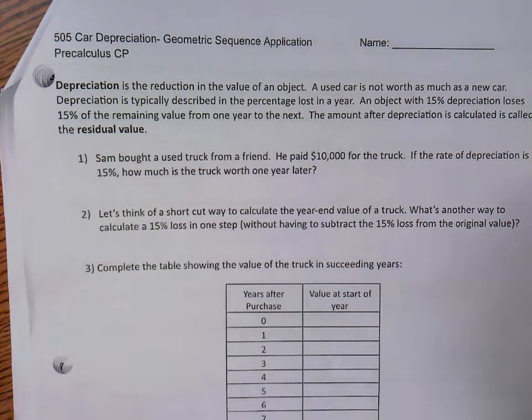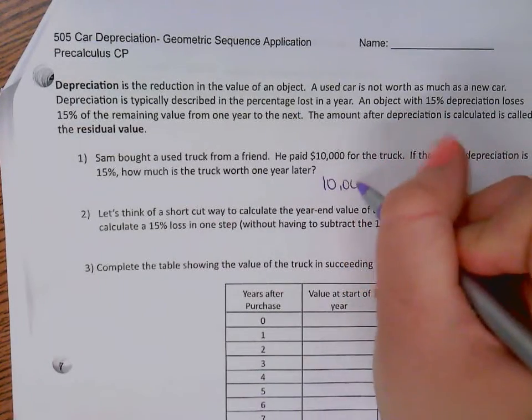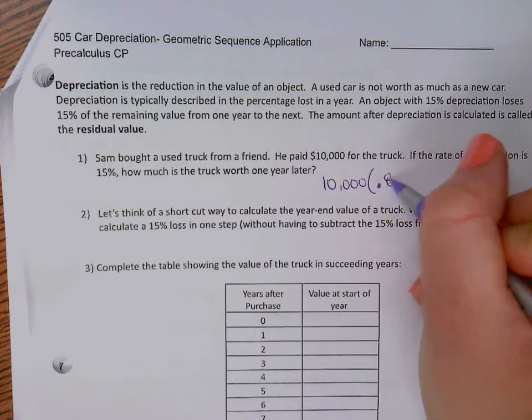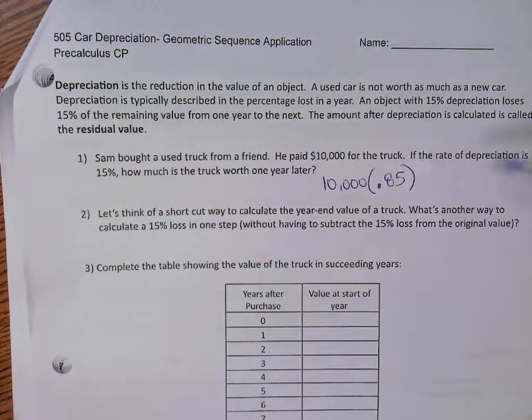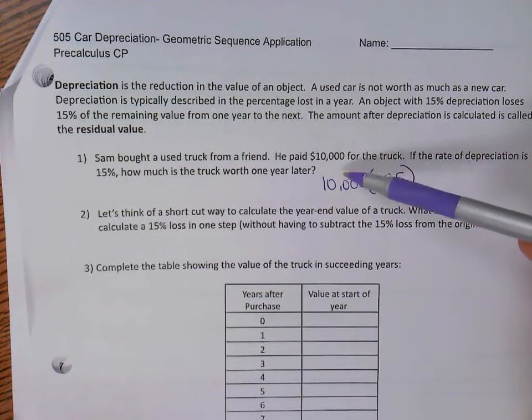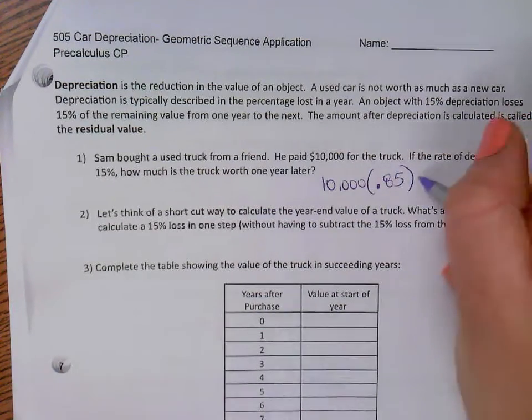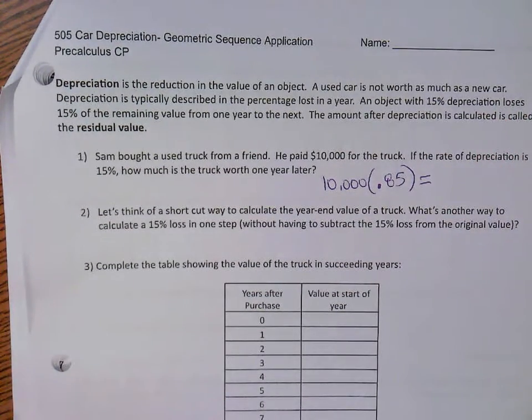So all we have to do is take the $10,000. You have to realize which percent to use. I think that's the only challenge of this: I want to use 85% because that's the current value of the truck after it has depreciated. So you'd be at $8,500.